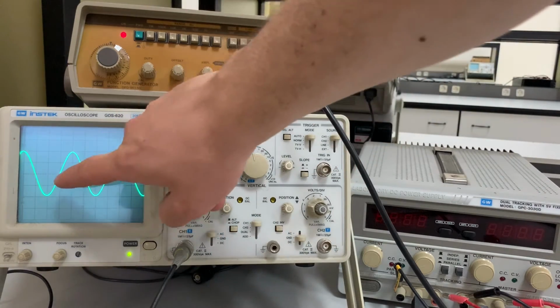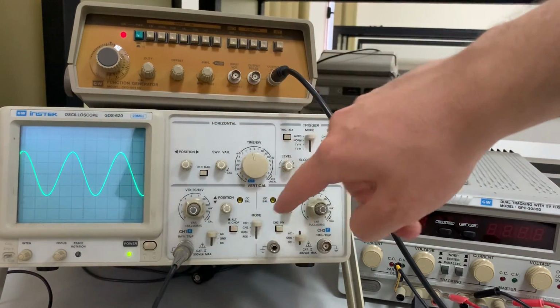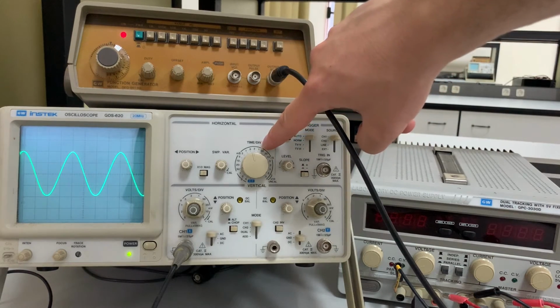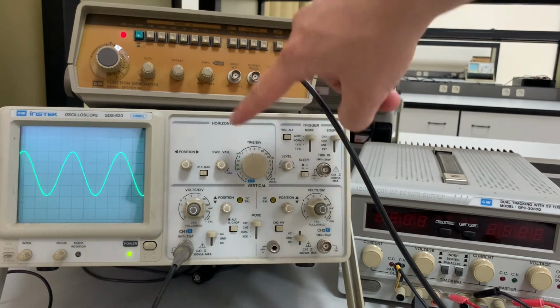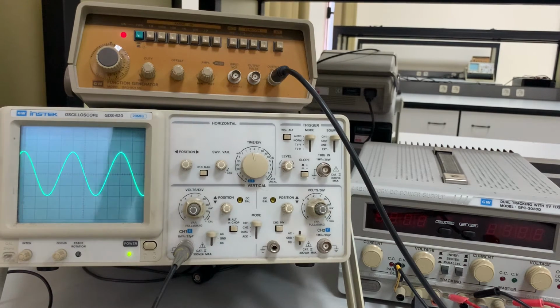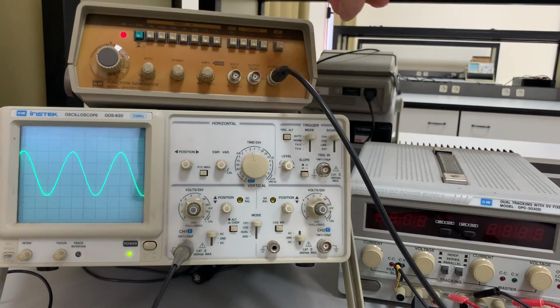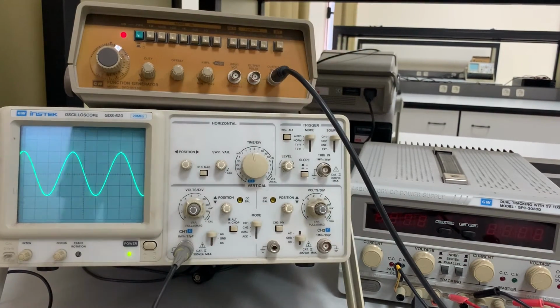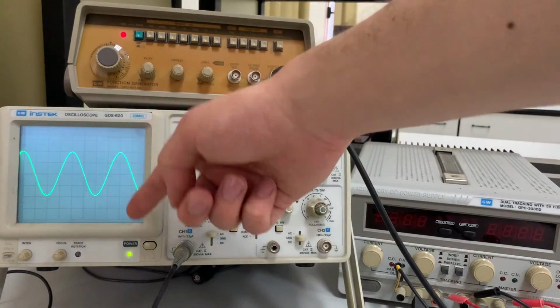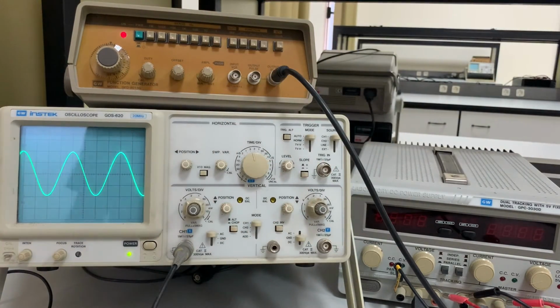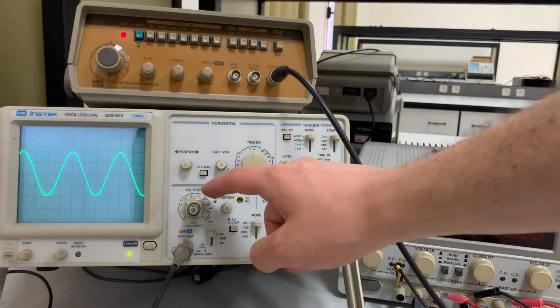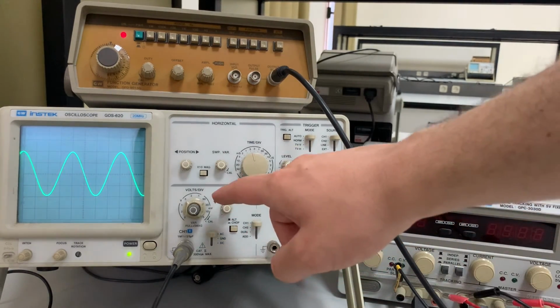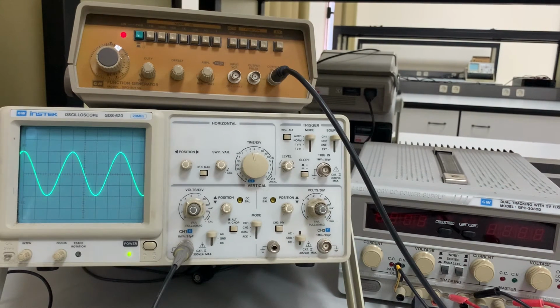Here, as you can see, 1, 2, 3, 4, and our horizontal sensitivity is 0.5 division, and the frequency of the function generator is 500 Hz, and as you can see, the number of divisions from peak to peak is 4, while our vertical sensitivity is 0.5 division.